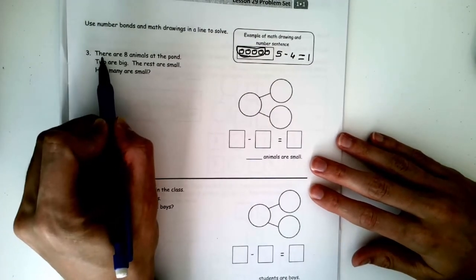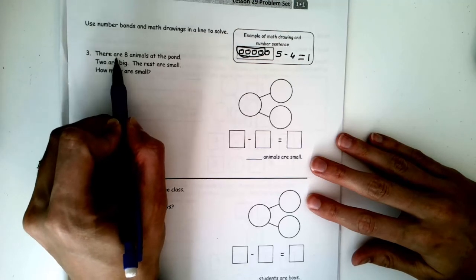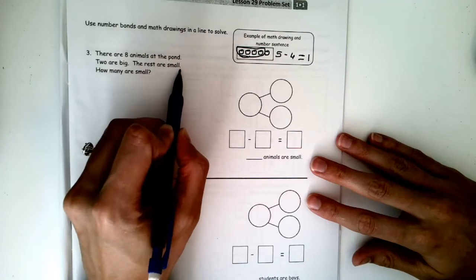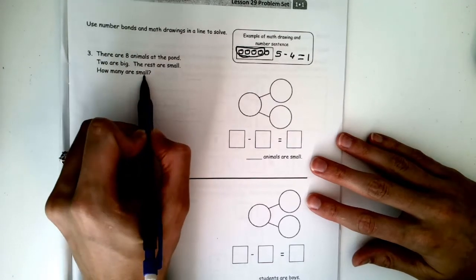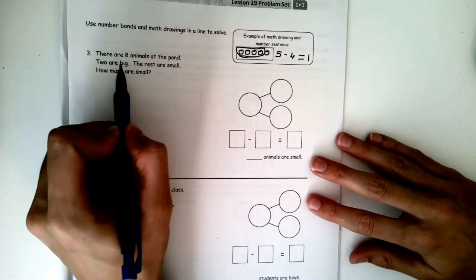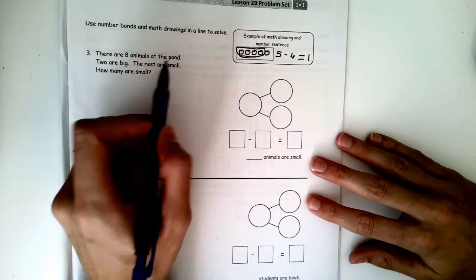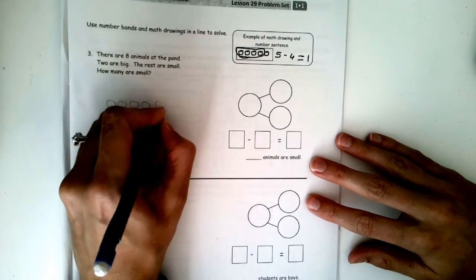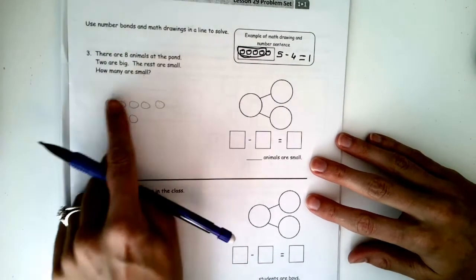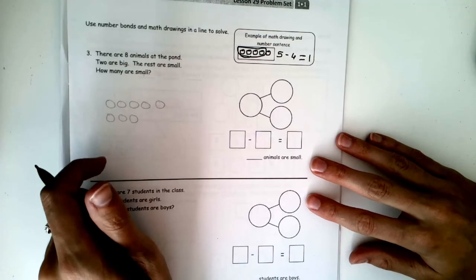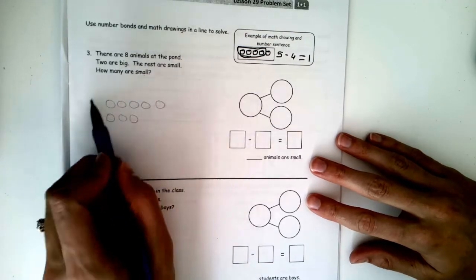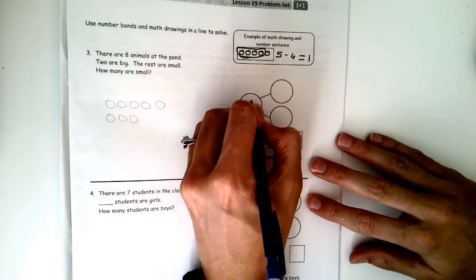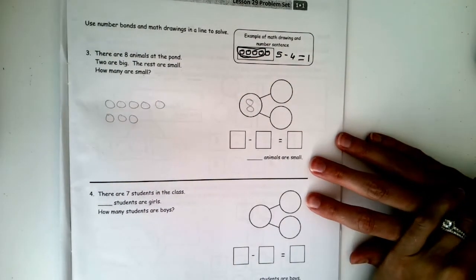Here's our story problem. Let's listen first. There are 8 animals at the pond. 2 are big, the rest are small. How many are small? Ooh, okay. There are 8 animals at the pond. Can we go ahead and draw that? Sure can. 5, 6, 7, 8. I draw 5 and 3 more. Okay. Now these are all the animals at the pond, right? Right, Mrs. Garris. So I'm going to go ahead and put that as my whole number in my number bond.